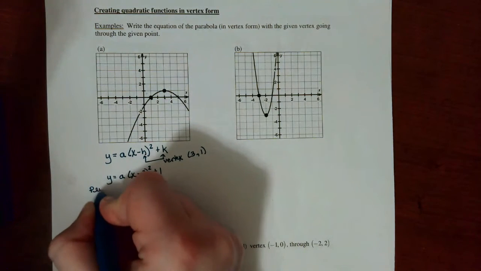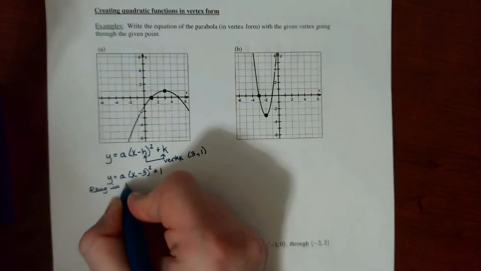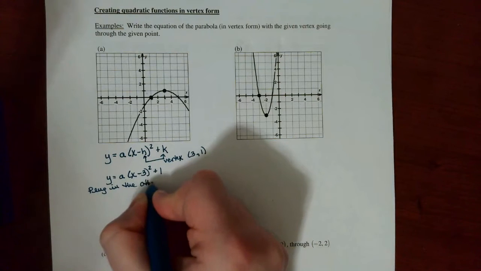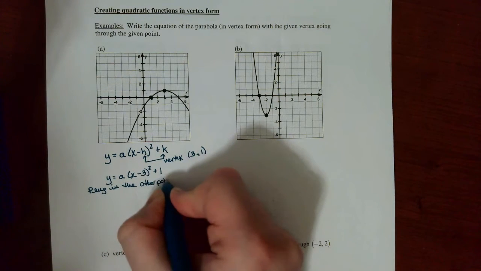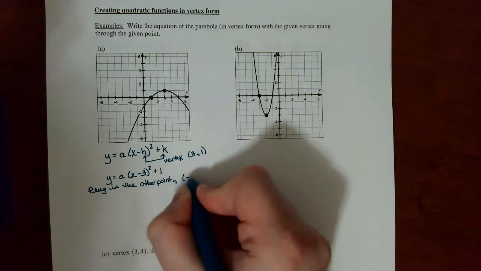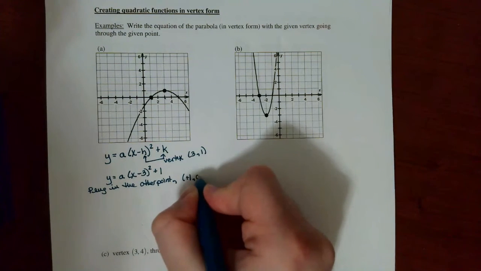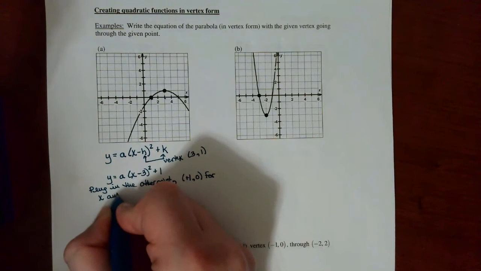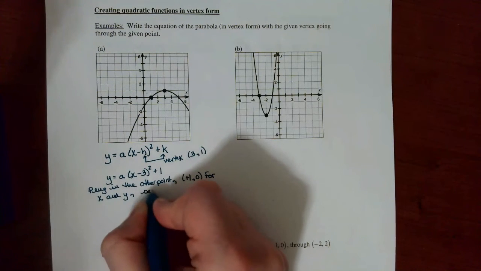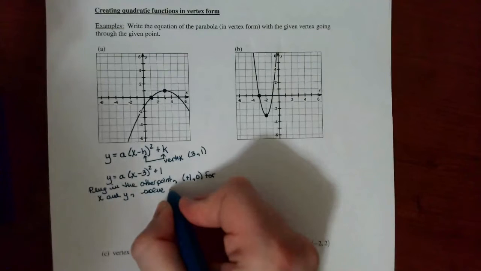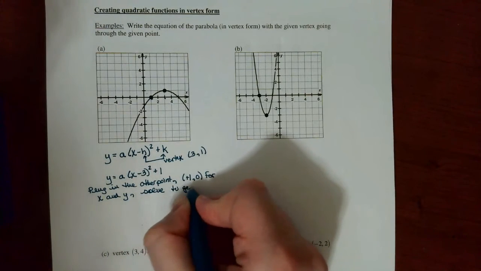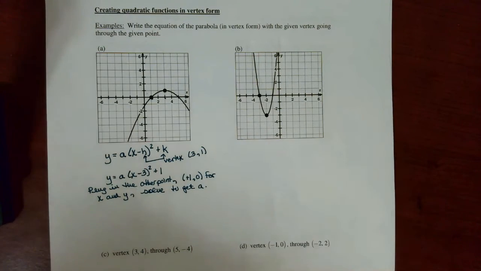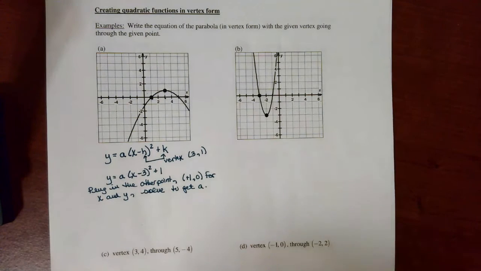I'm now going to plug in the other point, in this case, looks like positive 1 comma 0 for x and y. And we're going to solve the equation we get, of course showing all of our algebra, to get a. I'm going to plug in the 1 comma 0 for x and y, and I'm going to solve to get a. Get that copied down.